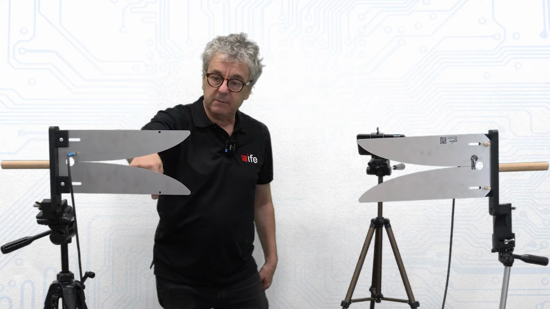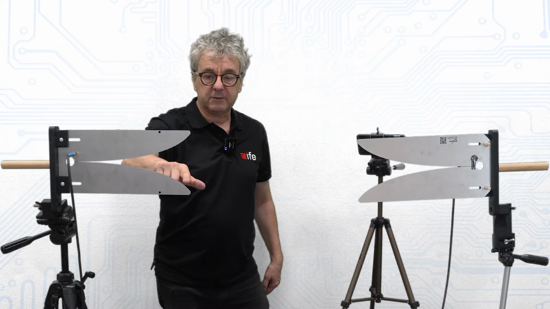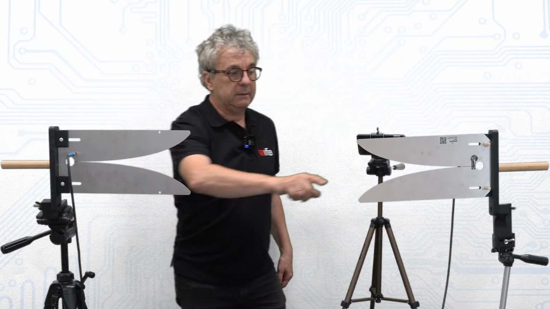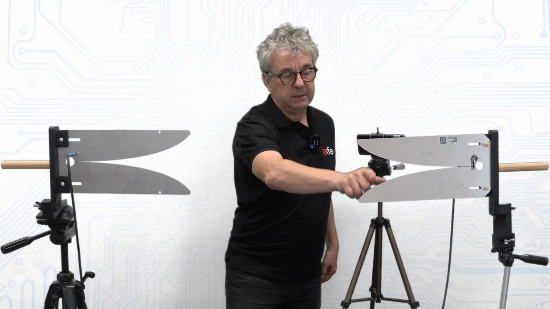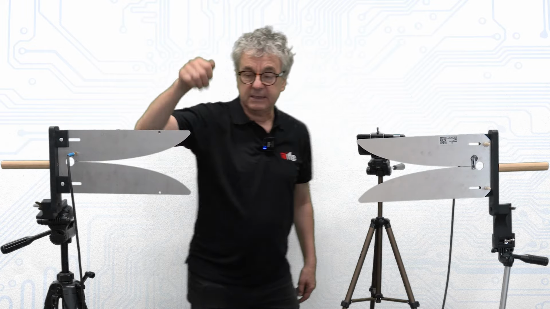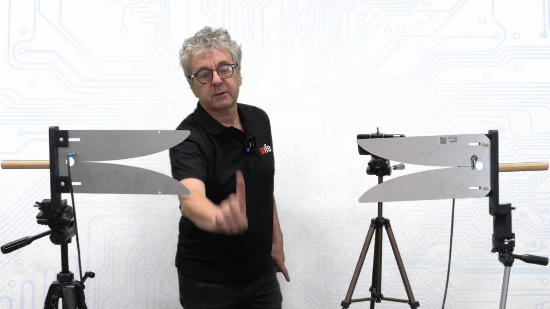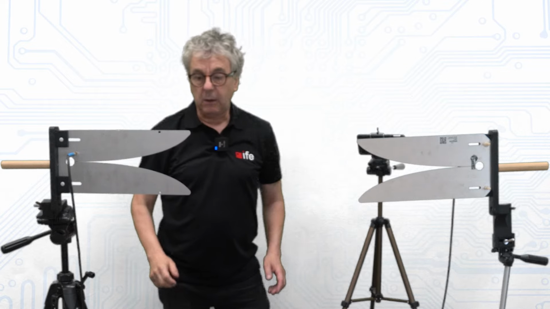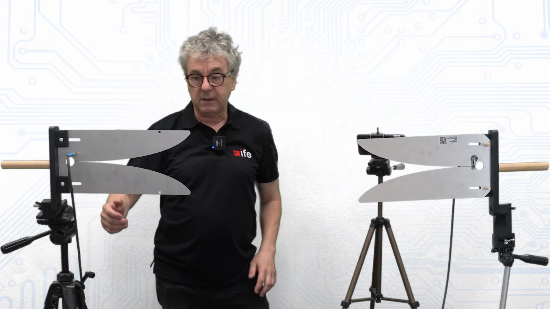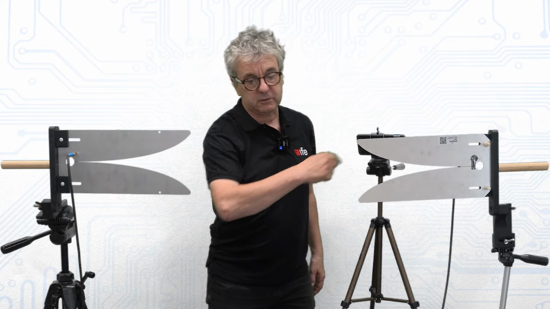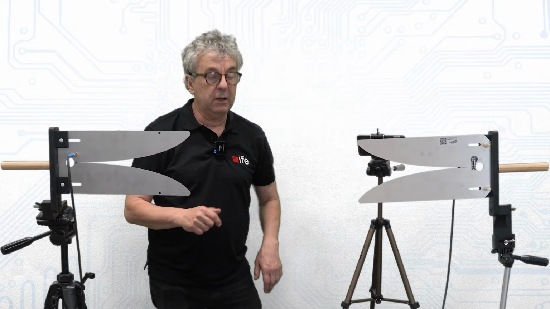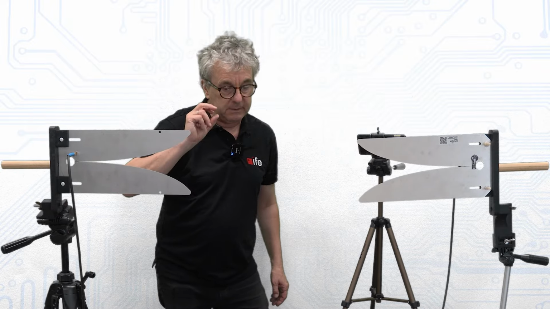As we see, the metal is vertical, so the electric field goes from here to here. And in this antenna, the electric field goes from here to here. So this means the antenna is vertically polarized. The electric field is like that. Now these antennas are looking at each other, so we have a very good signal transmission. The vertical scale on the network analyzer is 5 dB a division.